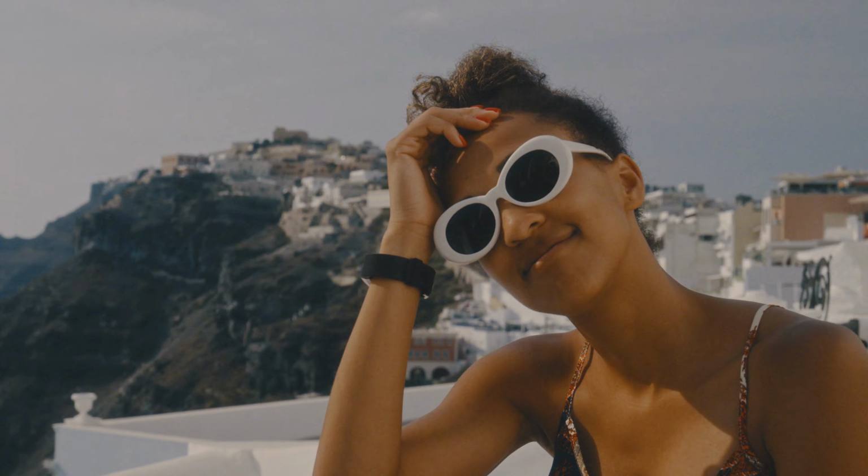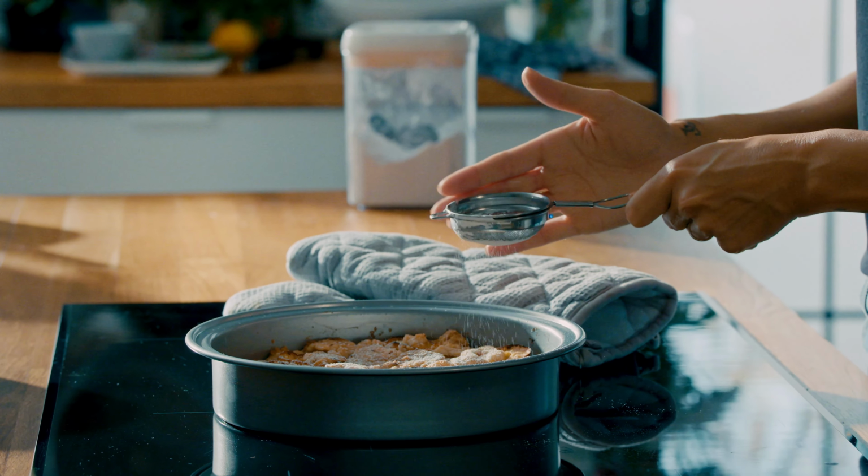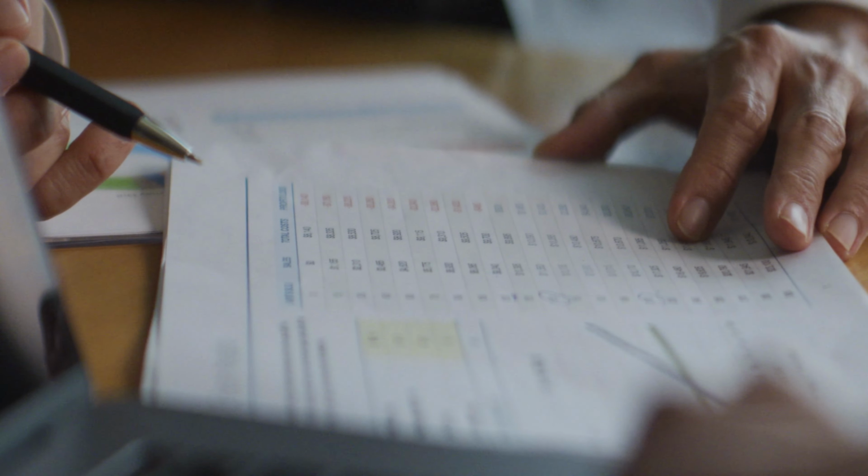Like most things in life, achieving your goals requires planning. Whether it's organizing your summer holidays, building your family home, or even baking a cake, your groundwork sets you up for success. Attaining your financial goals is no different. Building a robust investment portfolio requires thought and planning.